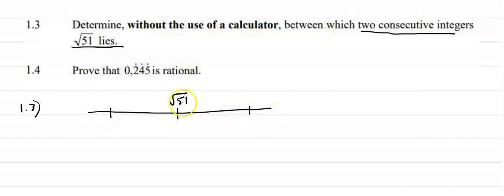Okay, so if you go backwards here, 51, 50, 49. Remember, 7 squared is 49, right? So the square root of 49 is going to be equal to 7. Then if you go up this way now, what comes after 7? 8, right? So 8 squared is 64. So the square root of 64 is equal to 8.